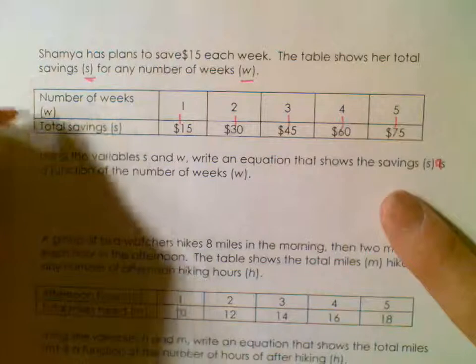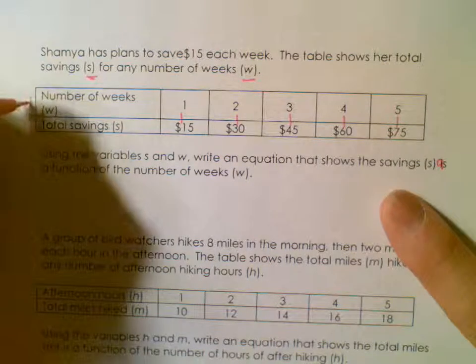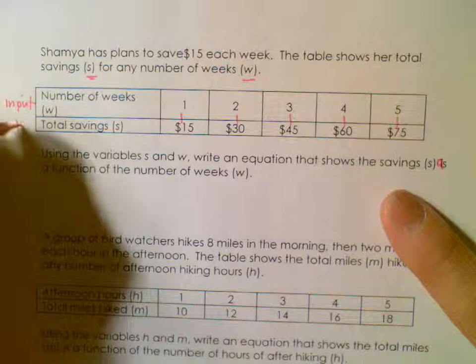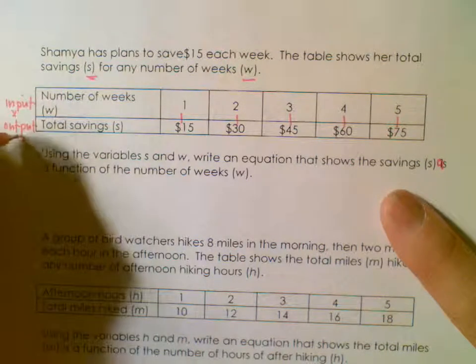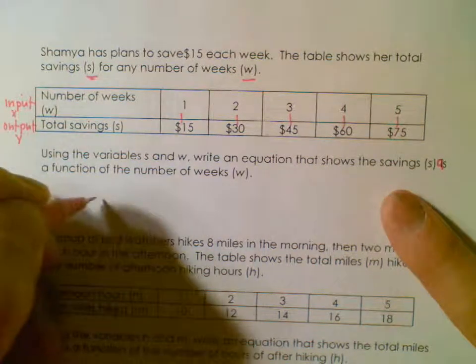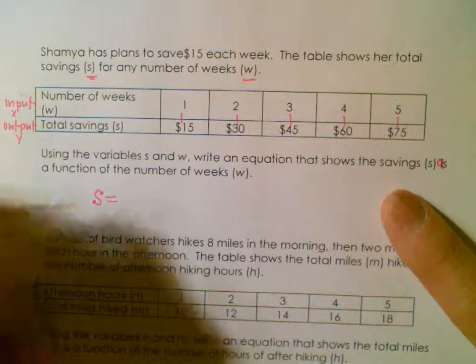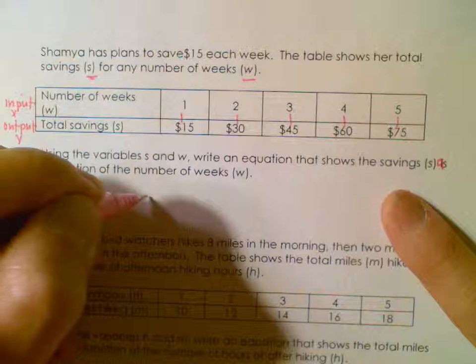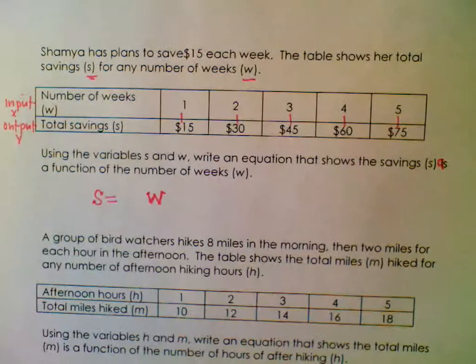Okay, so again, when we look at this, this would be our input, and this would be our output. So this would be our X, this would be our Y. So this is our solution. So we know that on the back, something should be equal to S. And we also should know that at some point, there should be the variable W over here. So what are we doing to W to get S?